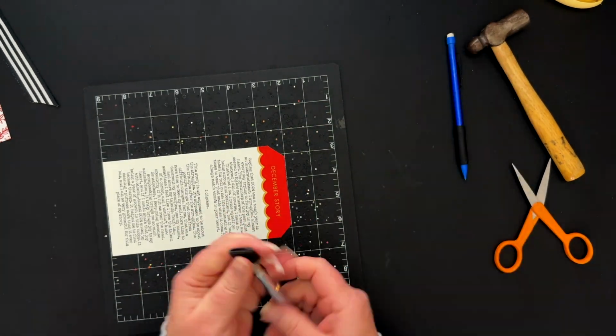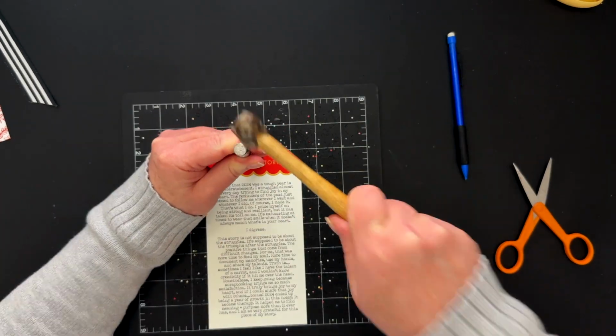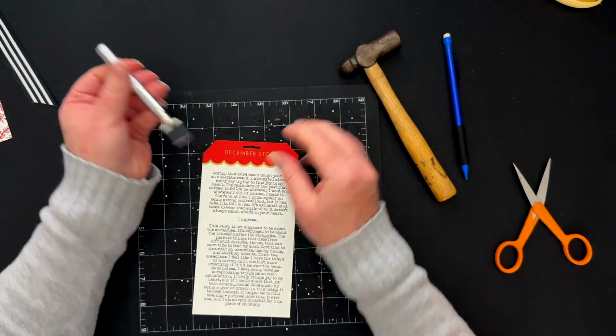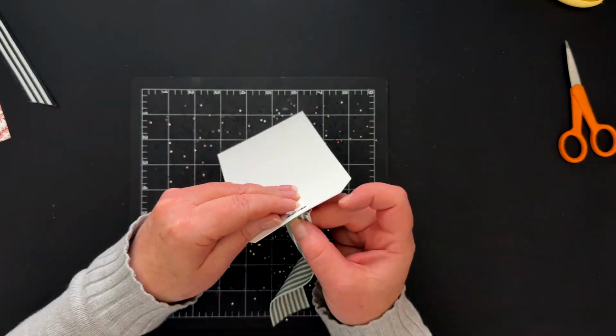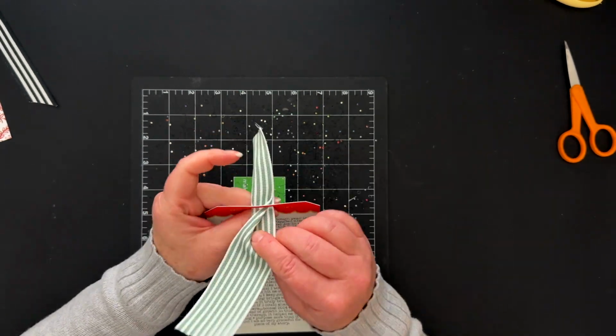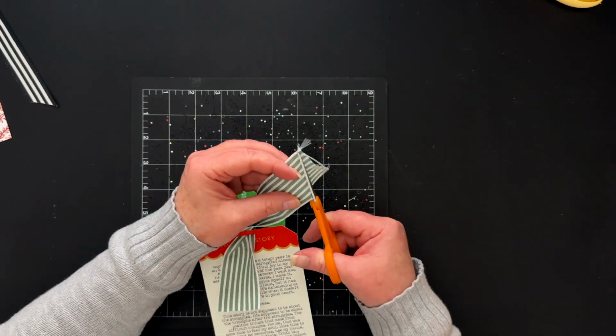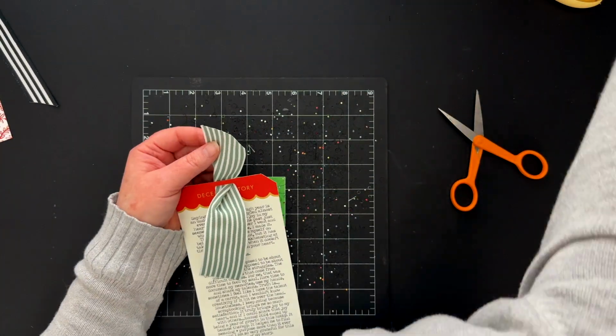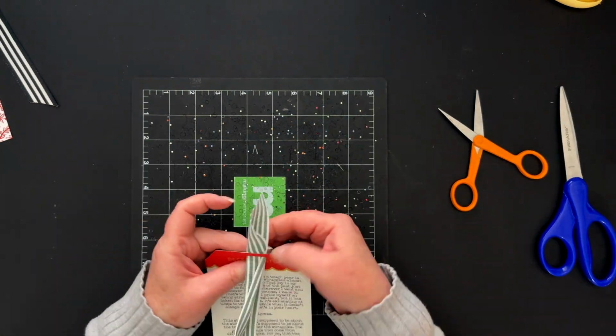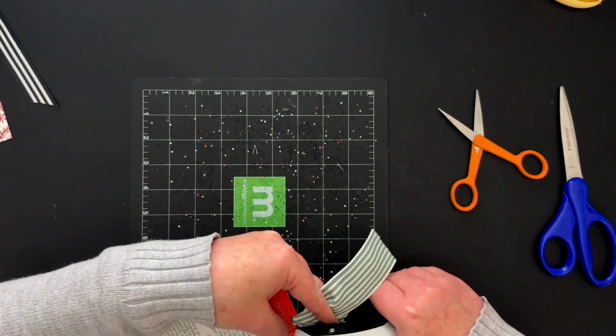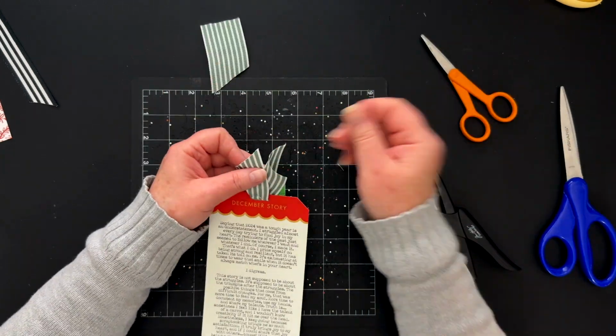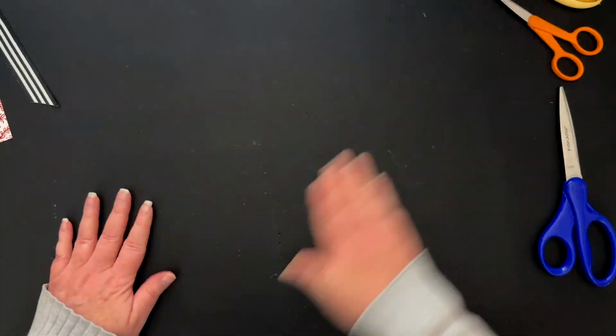There wasn't enough room for a hole, so I used this punch tool to make a long, thin opening. And then I threaded some thicker ribbon in there. I think I just ended up stapling this because it was so thick and I didn't want to ruin that slot that I punched. So again, just a staple.